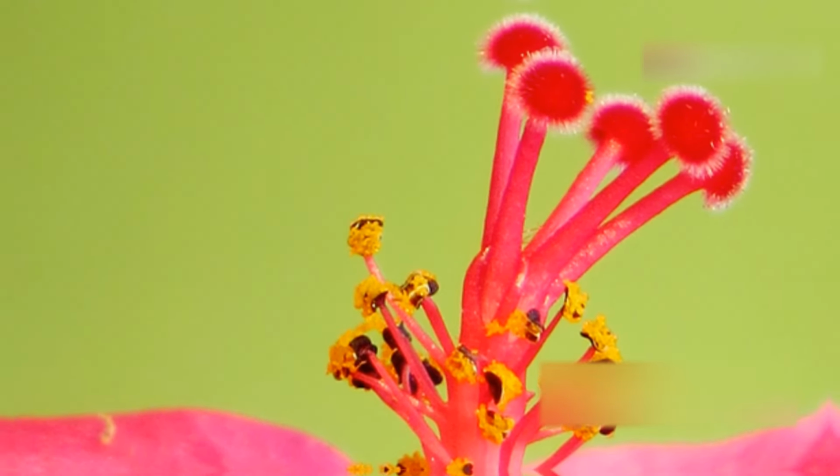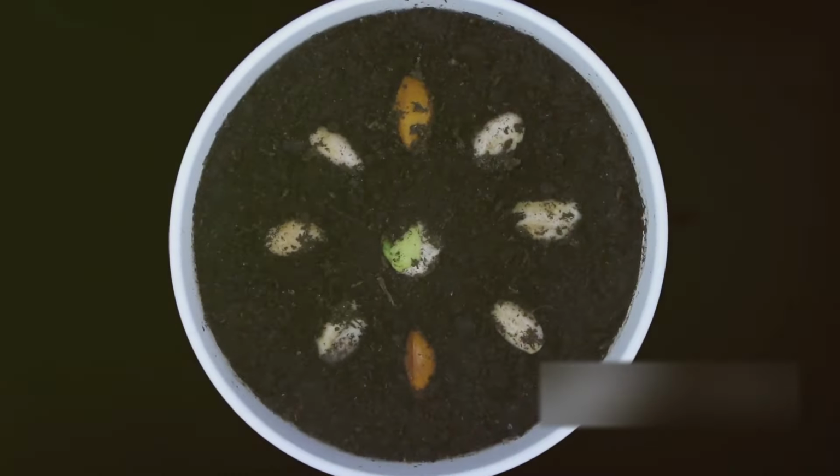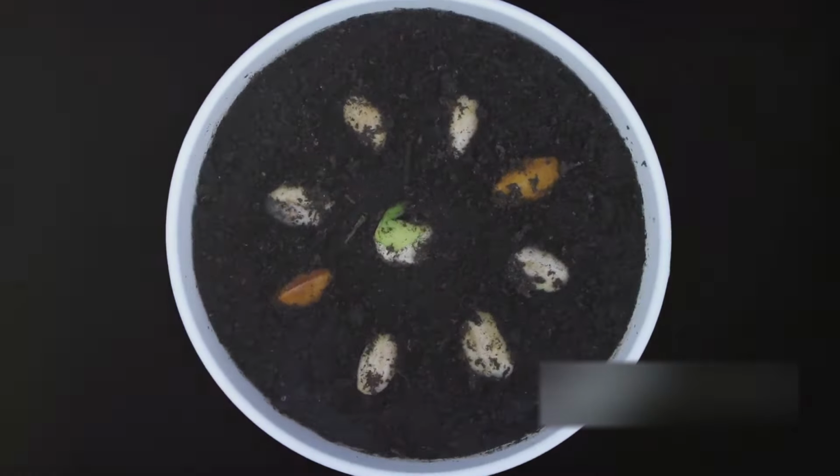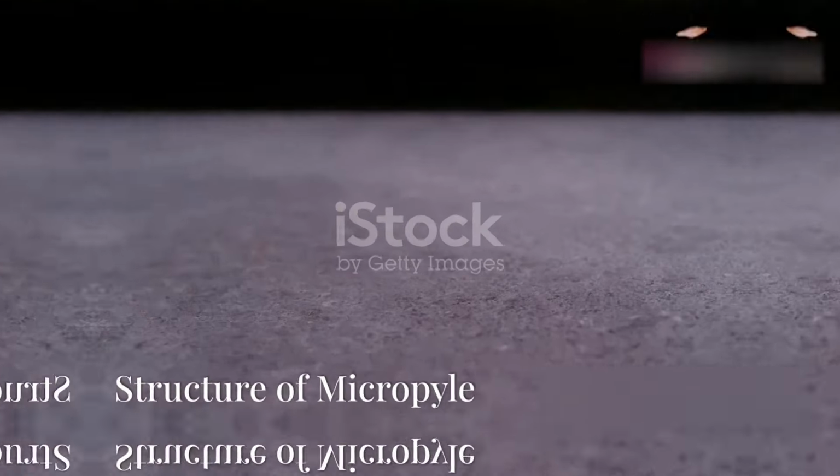Seed formation is a crucial process in the life cycle of plants. It begins with fertilization, where the male gamete fuses with the female gamete to form a zygote. This zygote then develops into a seed, which contains the embryo of the new plant. The seed is protected by a seed coat and contains stored food to nourish the embryo during germination. Seed formation ensures the continuation of plant species and allows for the dispersal of plants to new locations.